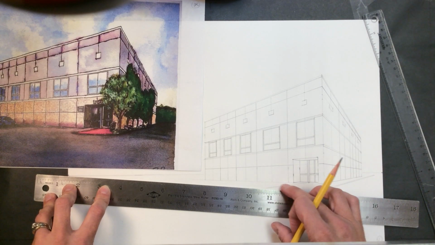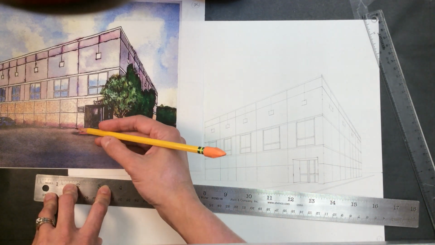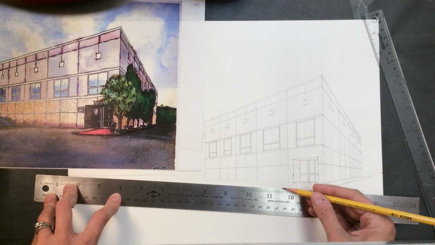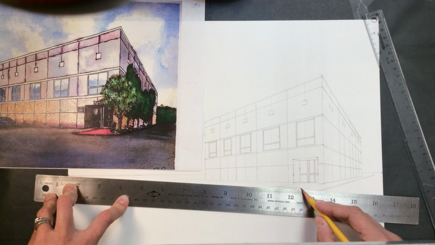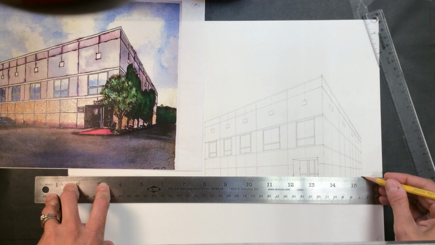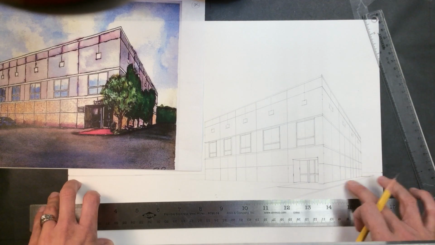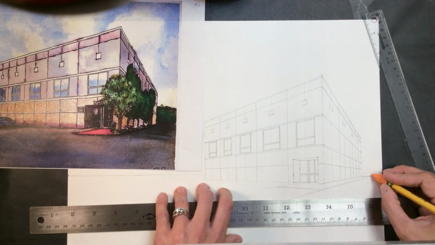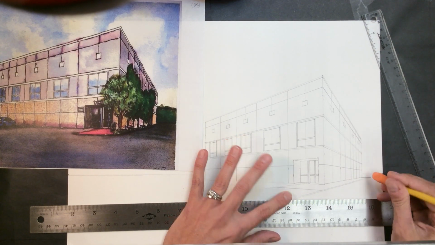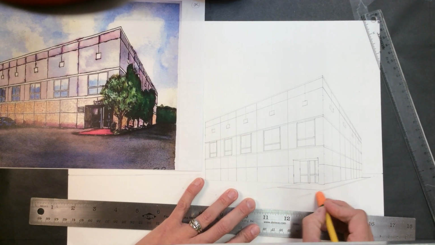And you just have to sort of estimate about where you think that is going to happen. And I'm going to do another one back here at the corner of the building. Both of those lines coming off of the left-hand vanishing point. Now you might be thinking, this isn't square here, it's round.